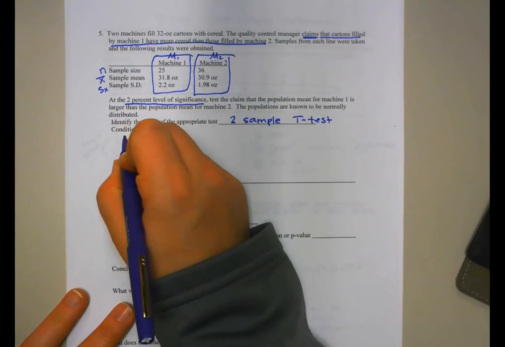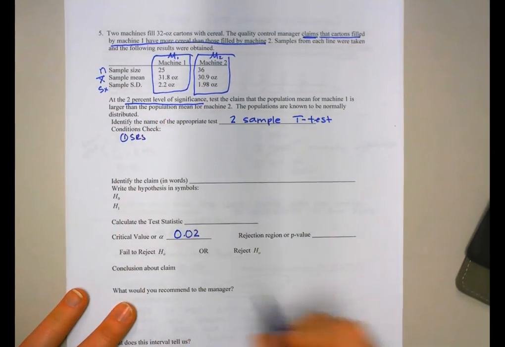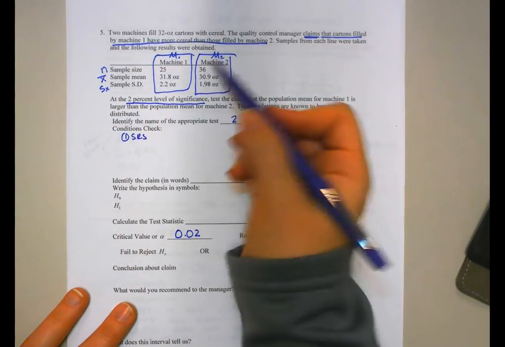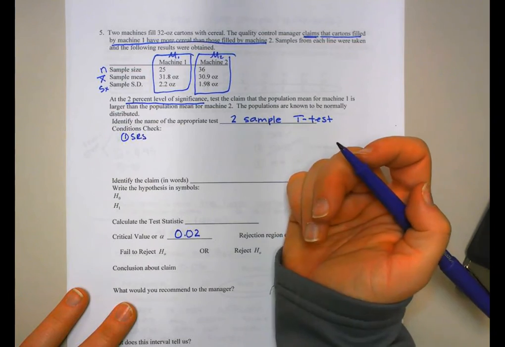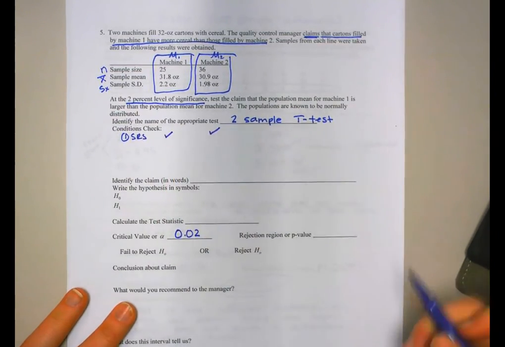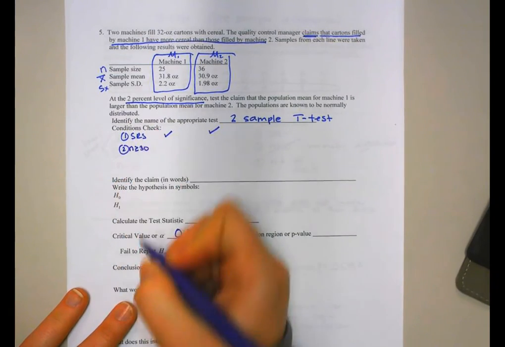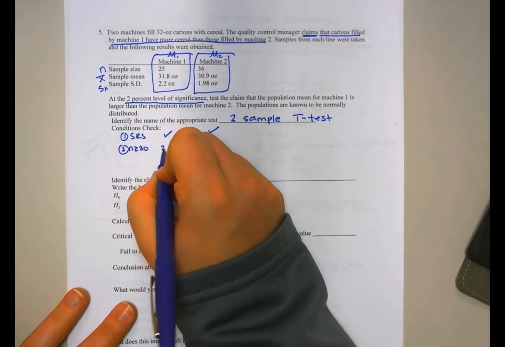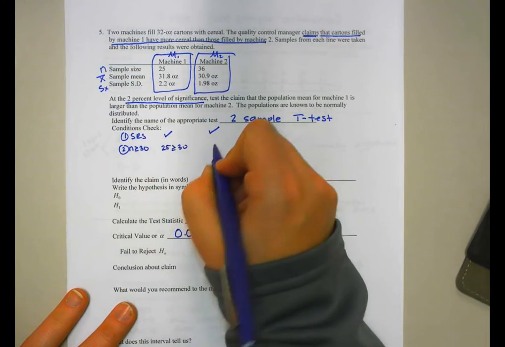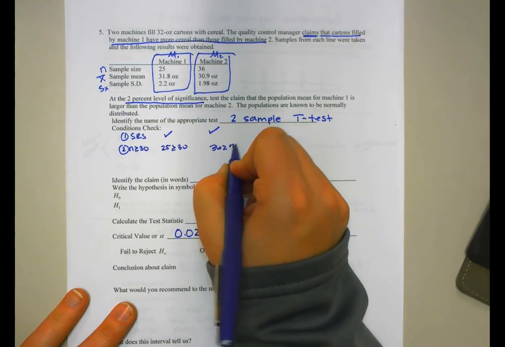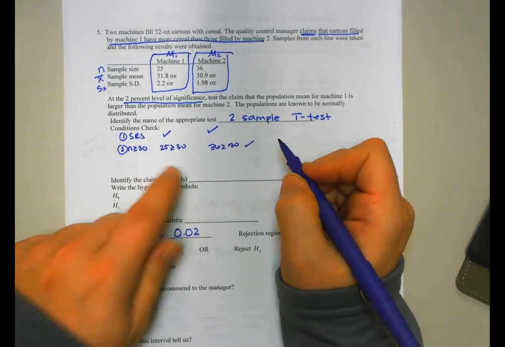So is it a simple random sample? We're going to assume with this, when they're running samples on this, that they are simple random samples. We're going to check if our n values are greater than or equal to 30. So this one is 25. This one's 36. So this one's okay. This one's not.